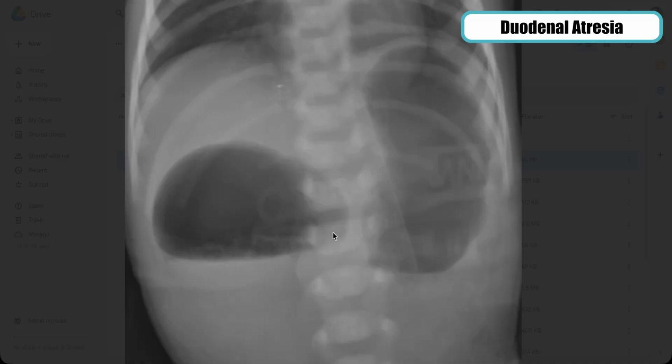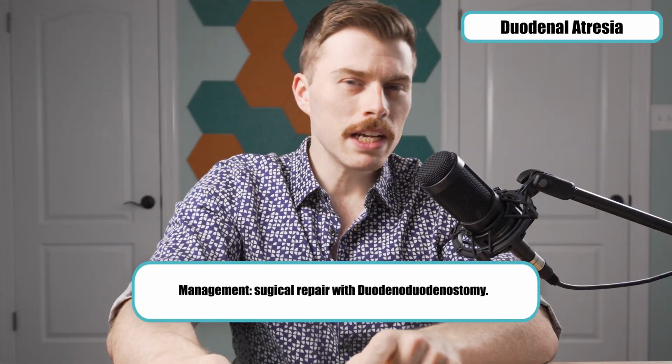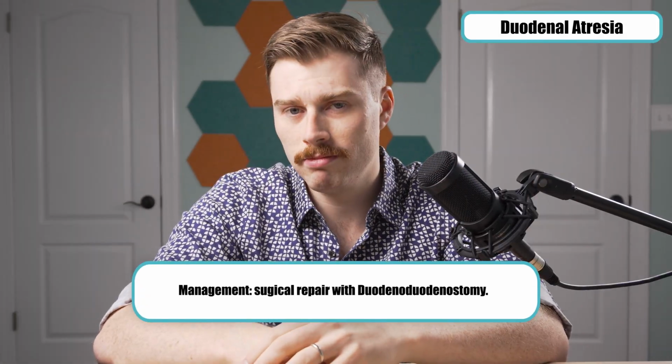That's what causes air to get stuck behind that obstruction. So you see it gets stuck here. That's this bubble. And then the second bubble is the stomach. The pyloric sphincter is just going to cause this separation here instead of just being one big bubble, kind of like a roadblock that's just in the way, showing you two bubbles. This needs surgical repair with, brace for it, duodenostomy. 10 syllables. That's illegal.